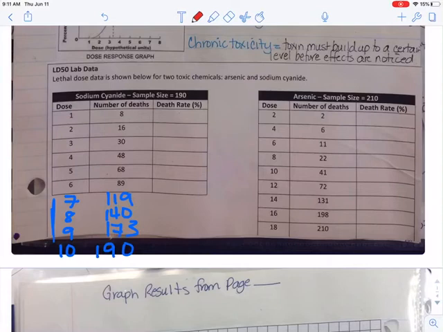Okay, so I'm making a little video for you about how to determine the percent of death rate from a toxicity sample and how to determine the LD50. And LD50, remember, is the lethal dose 50. It is the dose that will kill 50% of a population.